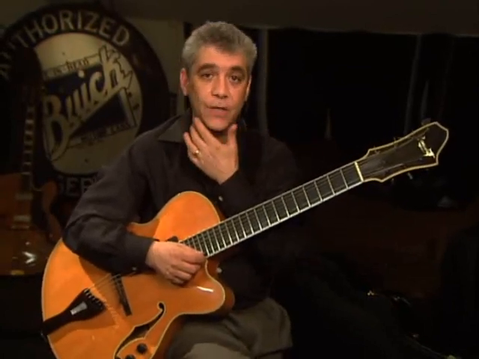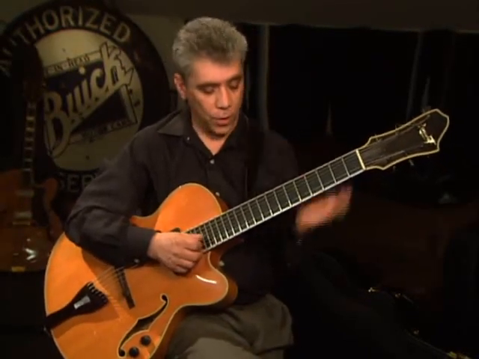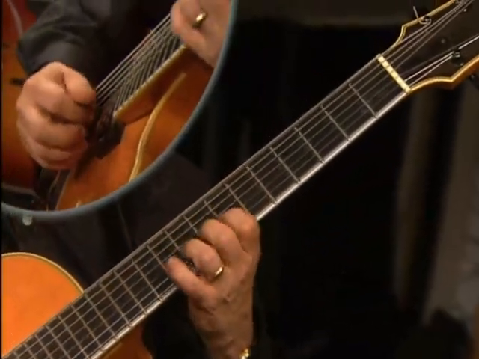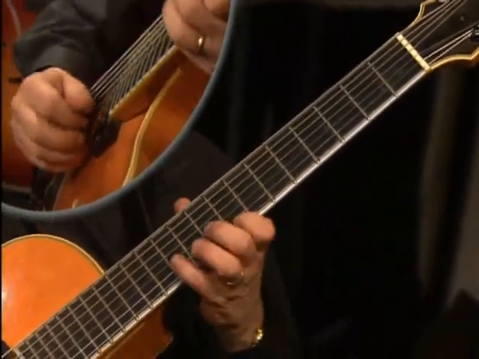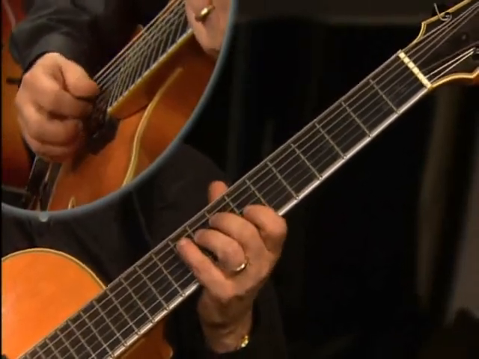In fact, I'll do the key of F. So I'm going to play G minor 7 for a bar, C7 for a bar, F major 7 for 2 bars, and I'm going to use 5V2, this scale. One, two, three, four.